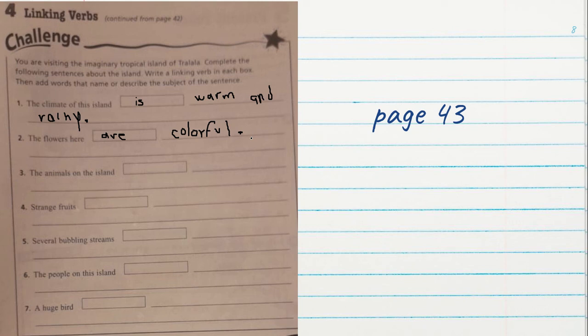Are is for people. And native is naming the people. A huge bird seemed harmless. We're describing the bird that does not produce any harm.